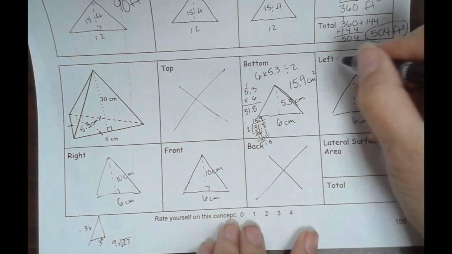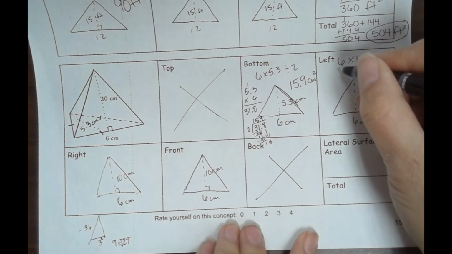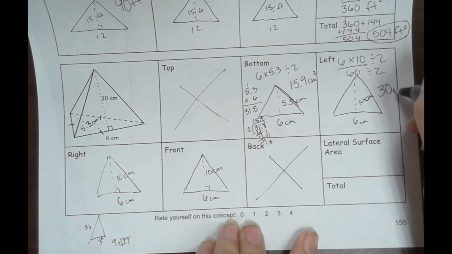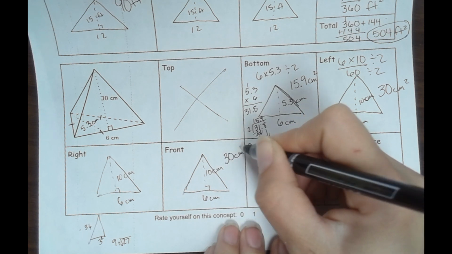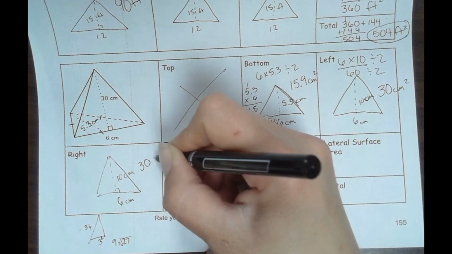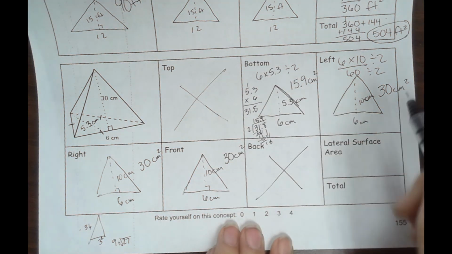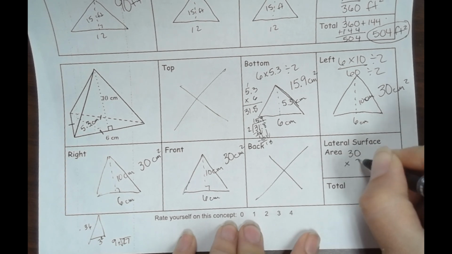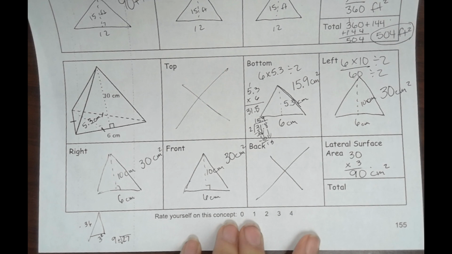Okay, the left side, 6 times 10 divided by 2, because it's a triangle. 6 times 10 is easy, that's 60. Divide that by 2, that would mean that this is 30 centimeters squared. That means the same for this one and this one. So now that I know that all the lateral faces, that would be 30 for each one, and they're all the same, so I'm just going to times this by 3. So that's going to give me 90 centimeters squared for all of the lateral surfaces.